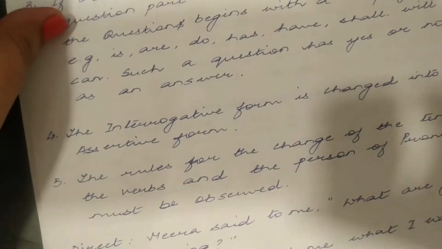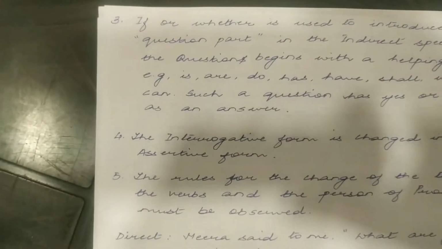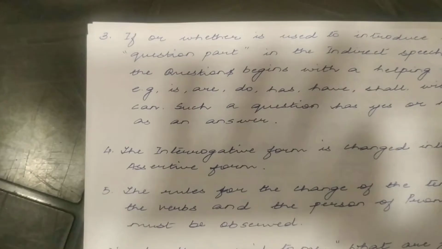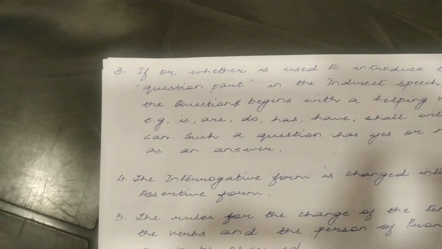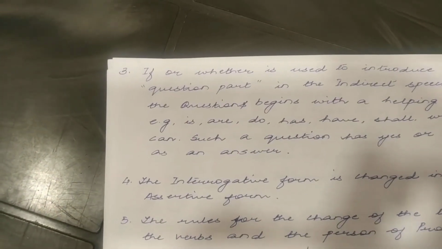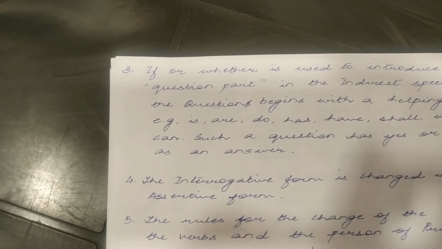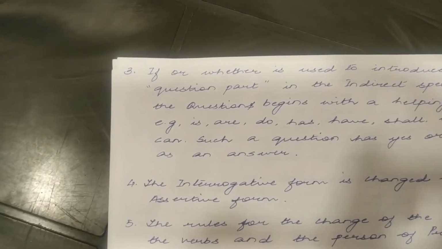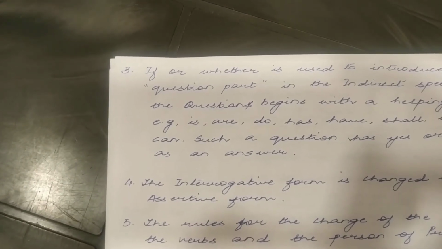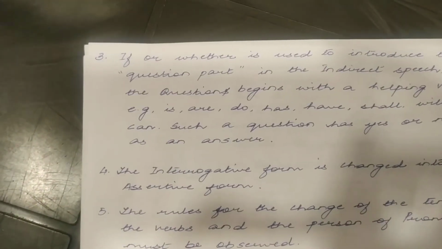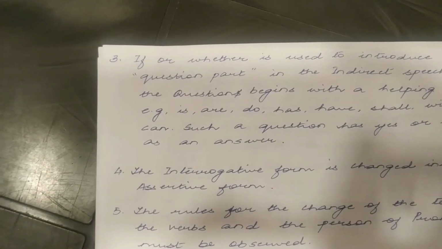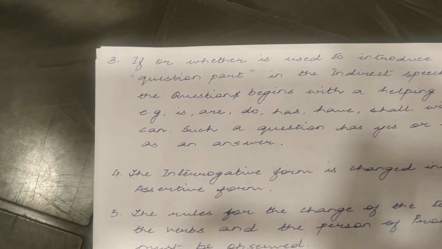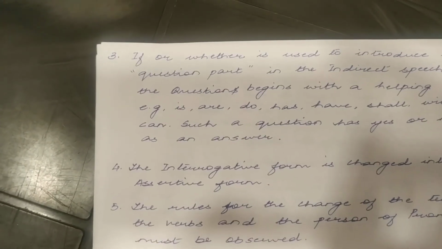If or whether is used to introduce the question part. In the indirect speech, when the question begins with a helping verb, example, is, are, do, has, have, shall, will, and can, such a question has yes or no as an answer.